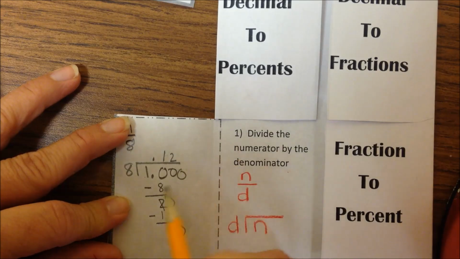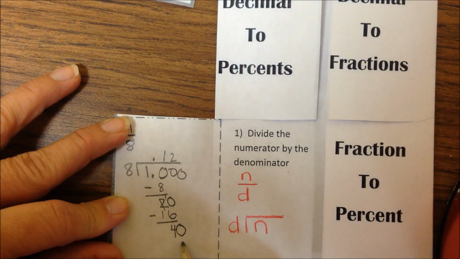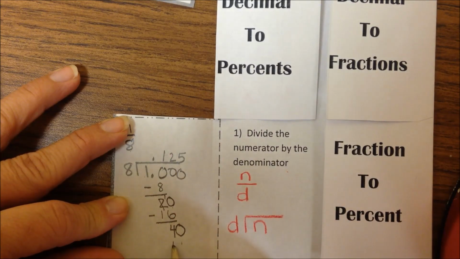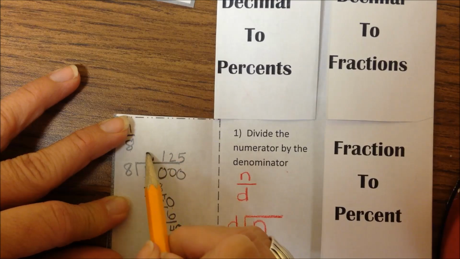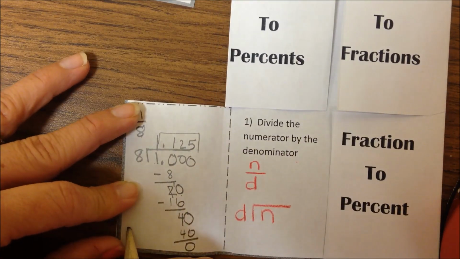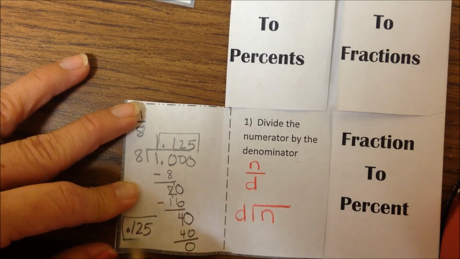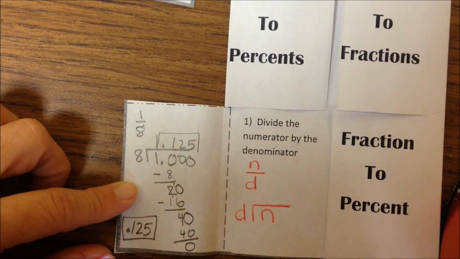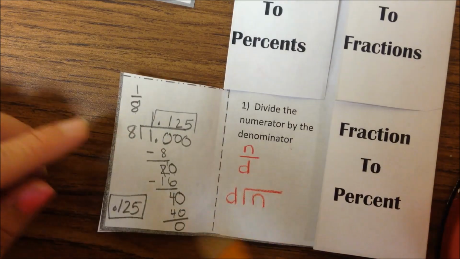Bring down my 0. So 8 goes into 40. And it works out evenly. So this would be your answer, 0.125. So taking a fraction, turning it to a decimal, all you have to do is divide.